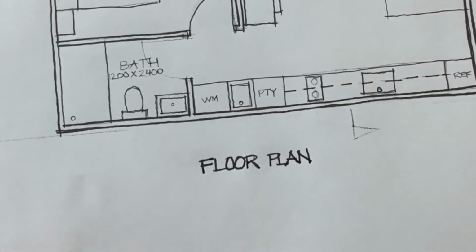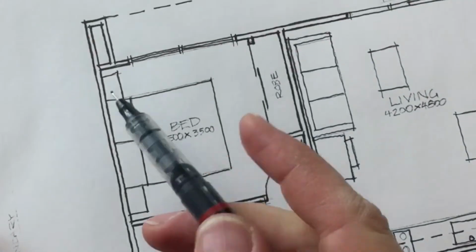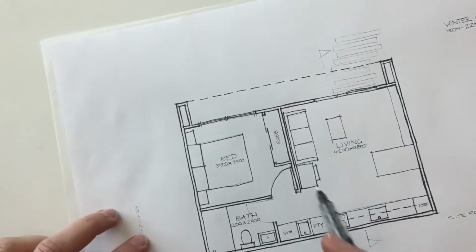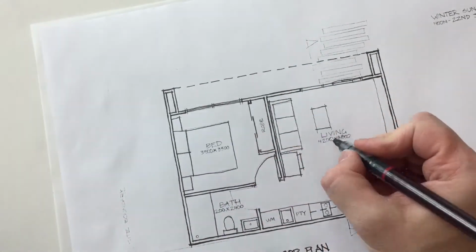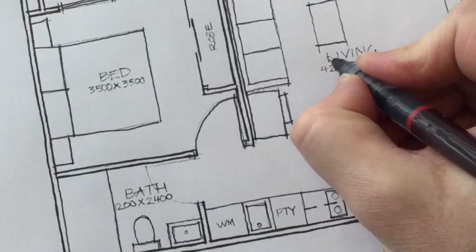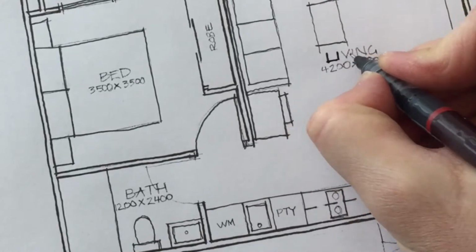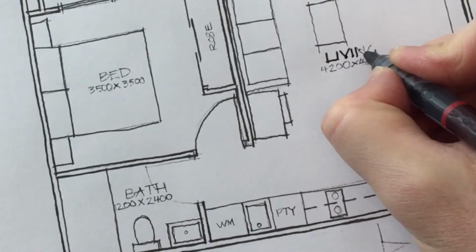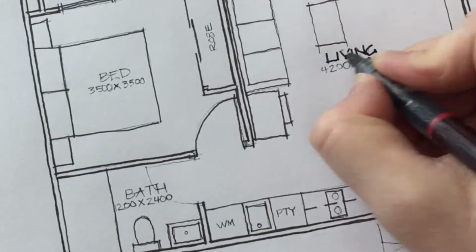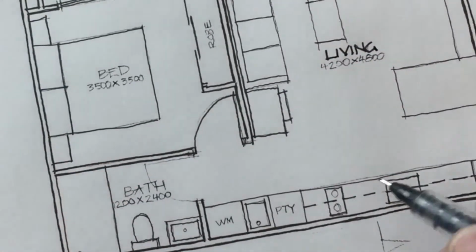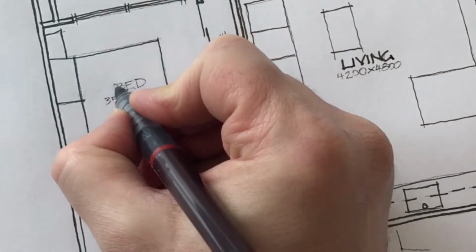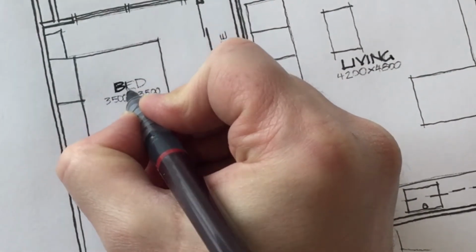And so then we've got text, say for this bedroom or this living area. Now I'll use a 0.3 because this is the same thickness as the text. So we'll do the same thing. On normal paper, these kind of pens tend to bleed, so you just need to be a little bit careful.